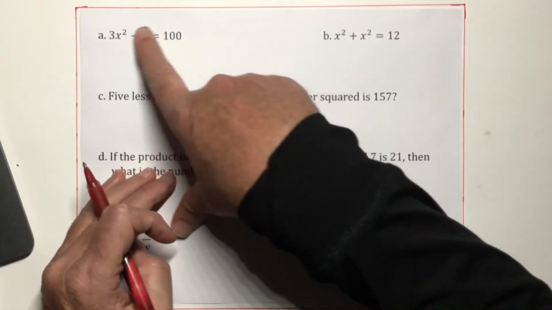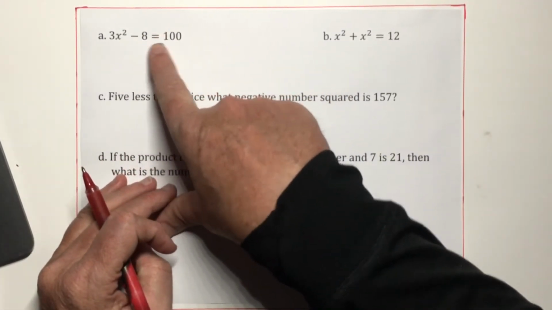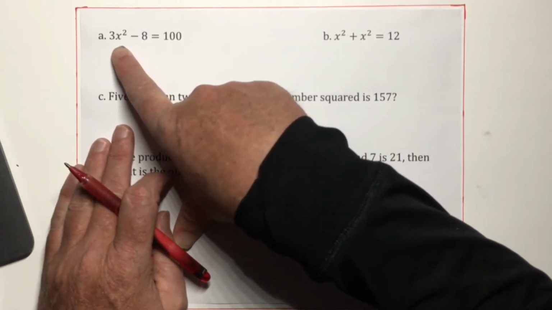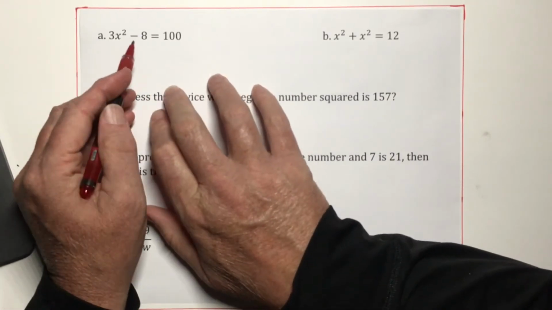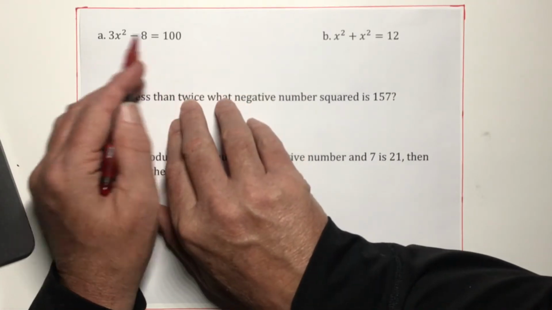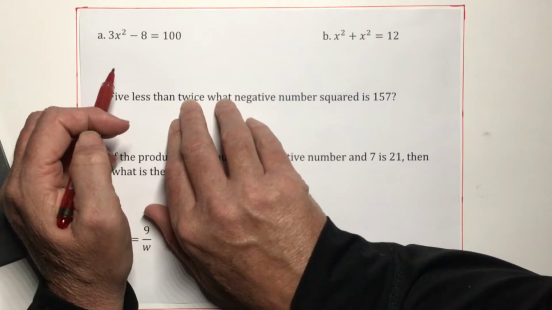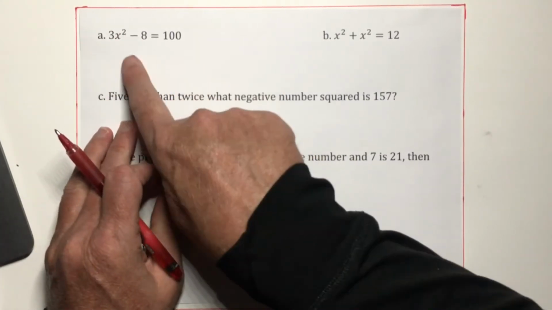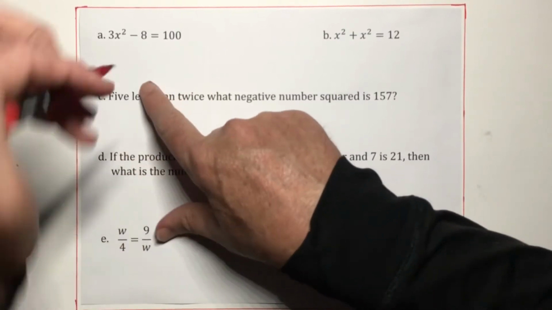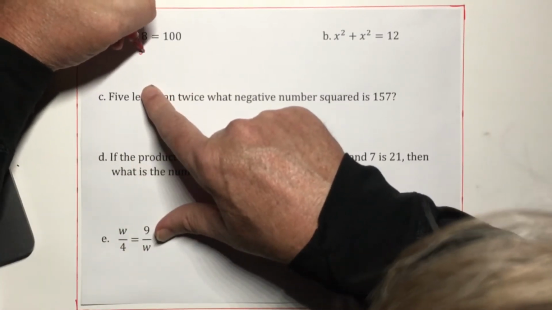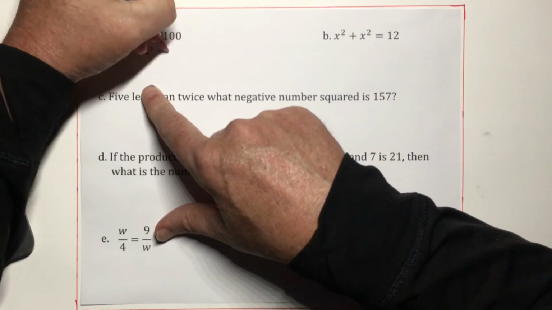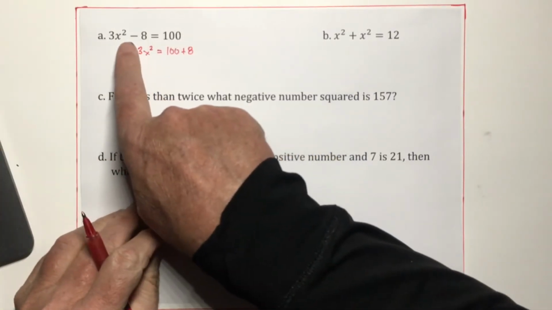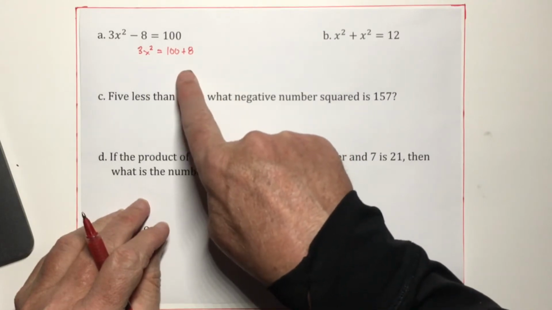So let's start up here with this one up here. 3x squared minus 8 equals 100. We're trying to solve for x. So first we want to get this 8 over here. So we're trying to isolate the x squared term. Since this is a negative 8, remember, I can just move it right across the equality as long as I change its sign. So I can just write this as 3x squared equals 100 plus 8. A negative 8 here, when I move it over, becomes a plus 8.